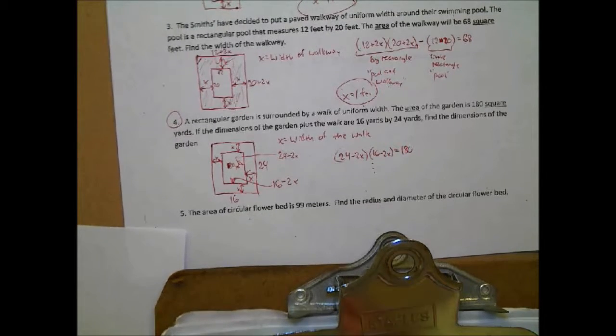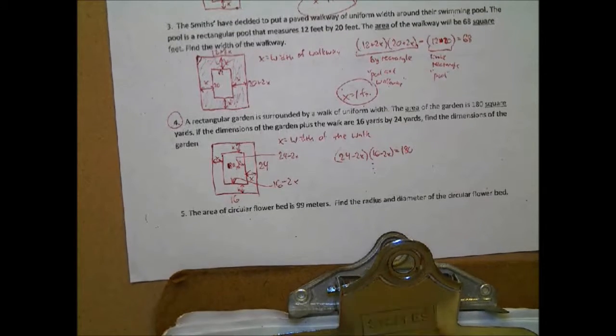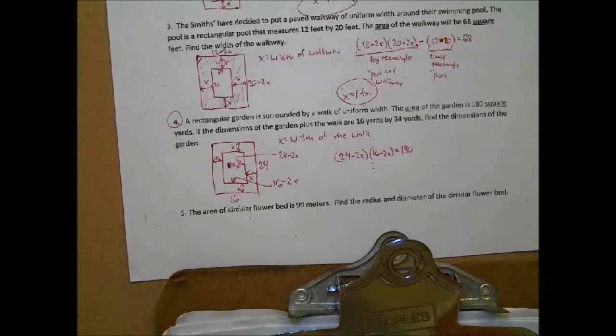Okay, please read the problem. Use the pictures there that can help you, okay? Label things. Number 6, number 8, though, please. We'll go over number 4 tomorrow, too. Okay, we'll go over 4 tomorrow.